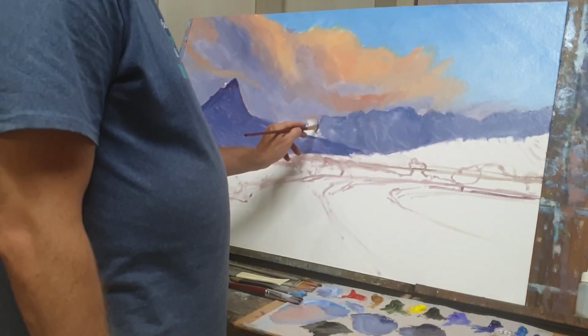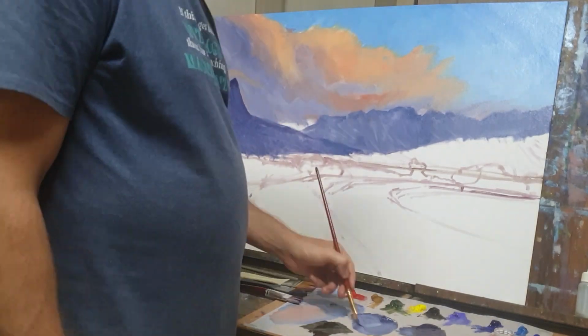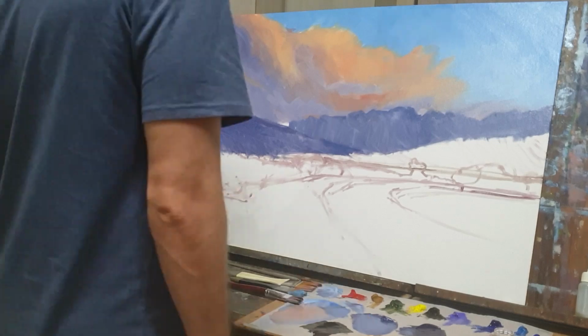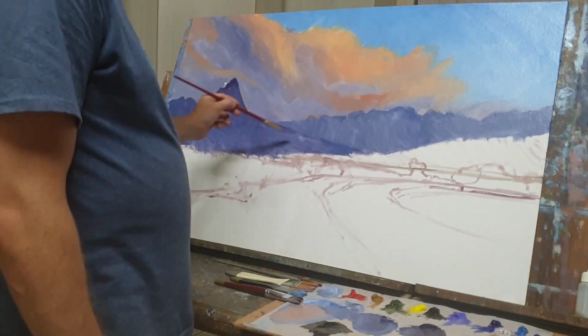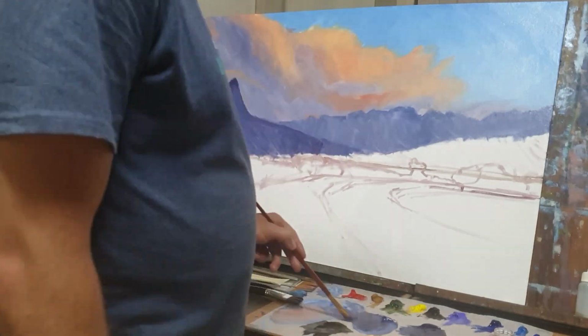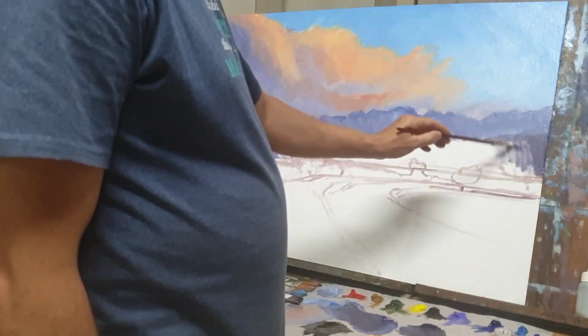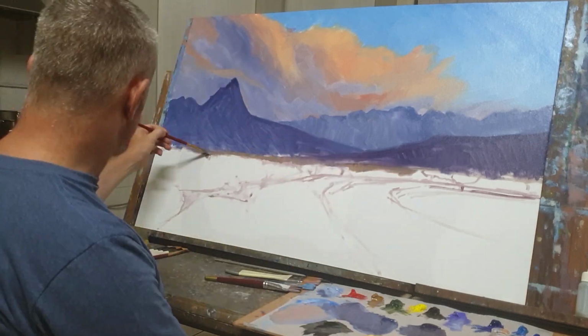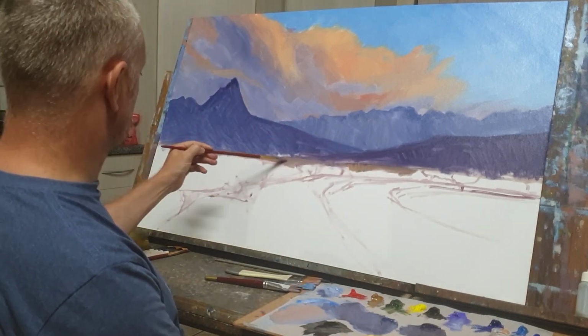And I'm blocking that in with an angled brush, which I just adjusted myself. I used a flat that I just cut off half of the brush in order to get an angled kind of feel for a nice approach there.